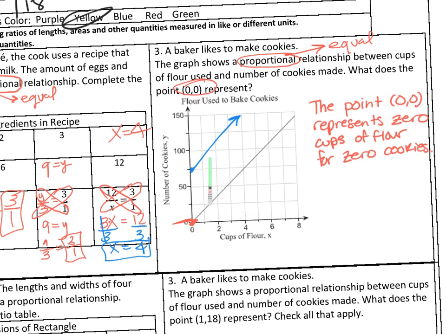In this case, is the blue line proportional? Yes or no? No, it is not. Why? Because it didn't go through the origin. So, this line, please write this, is not proportional because it does not go through the origin. You guys know what the origin is, right? 0, 0.